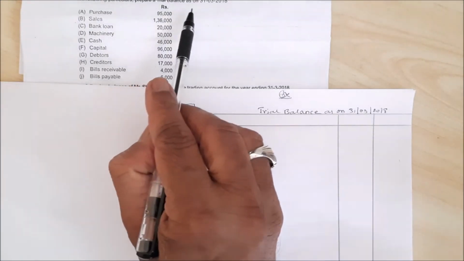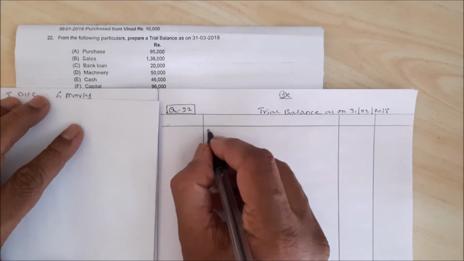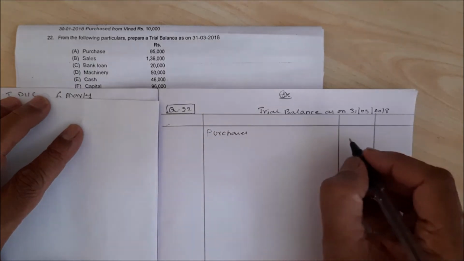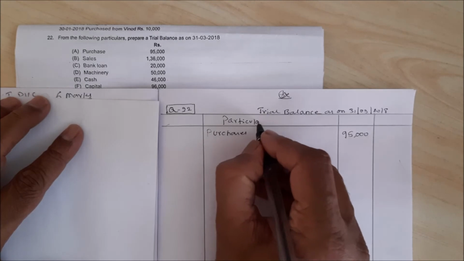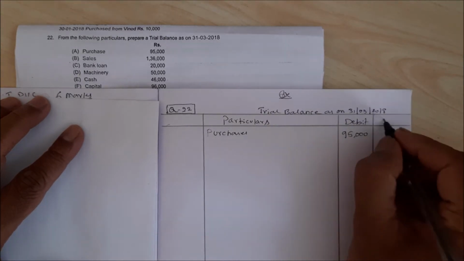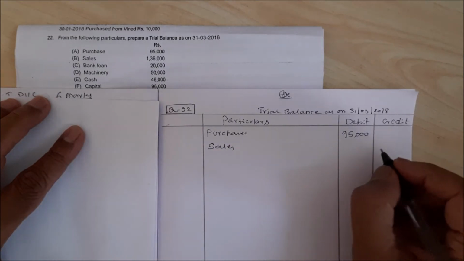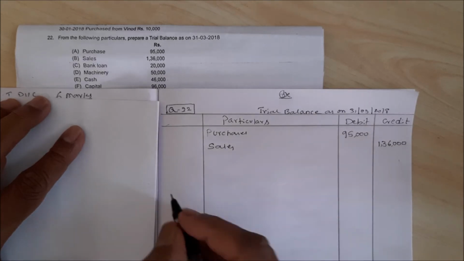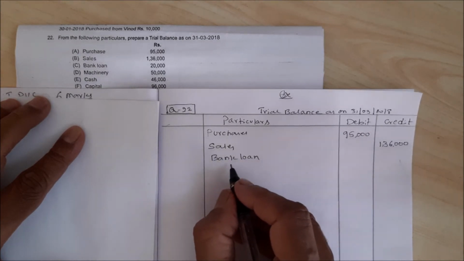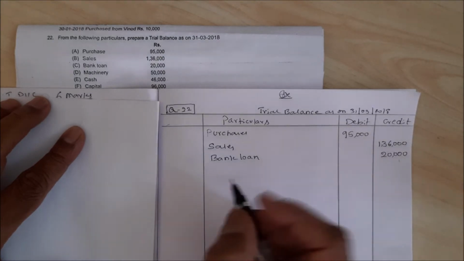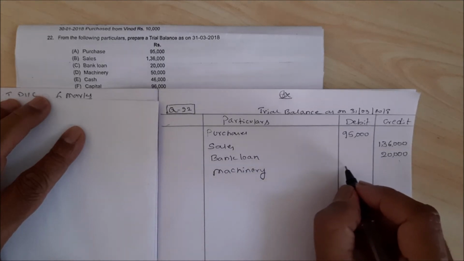From the following particulars, prepare trial balance as on 31/3/2018. Purchases debit 95,000. You know that it is called particulars, debit, credit. Next, sales. Sales shows credit balance 1,36,000. Bank loan. Bank loan means we have taken a bank loan. It is a credit liability, 20,000. Machinery is an asset. Asset always shows debit balance, 50,000.